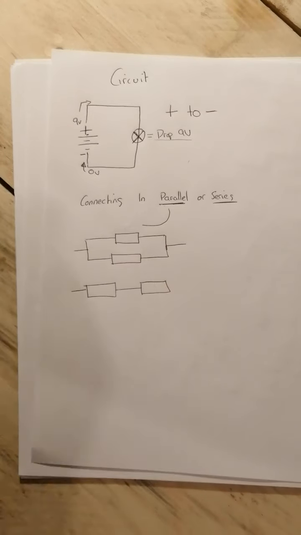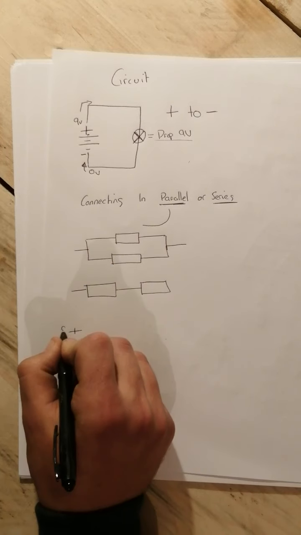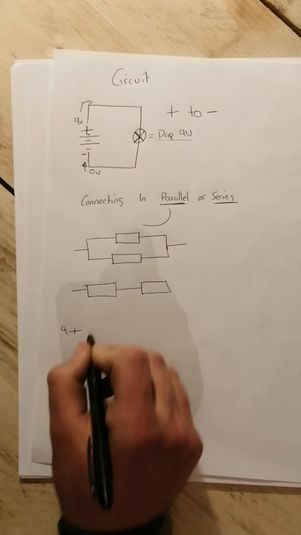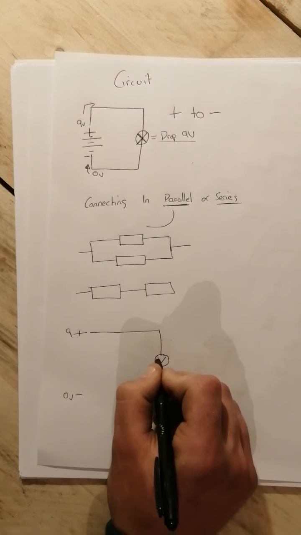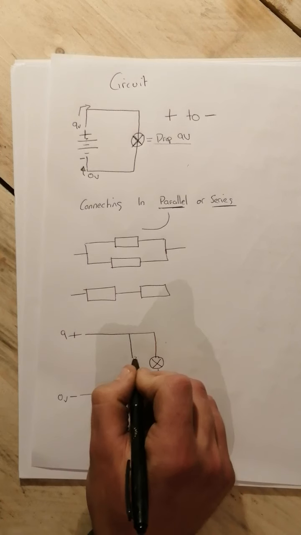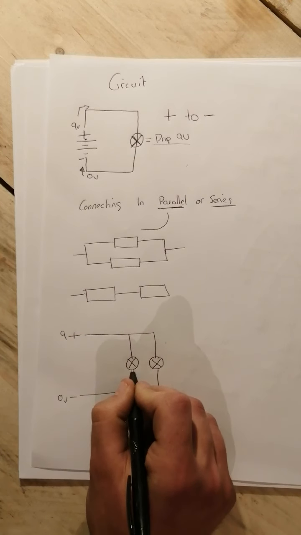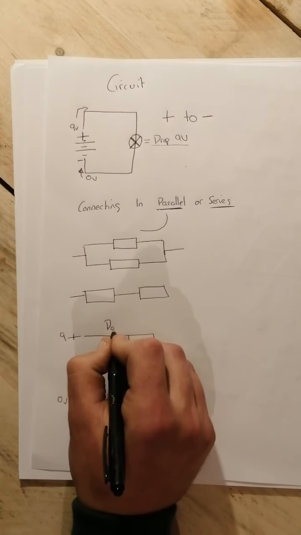So, if I have two circuits, right? Plus, minus, 9 volts, 0 volts, and I have one connected this way into that light bulb, and I have one connected this way into this light bulb, right? So that would be parallel.